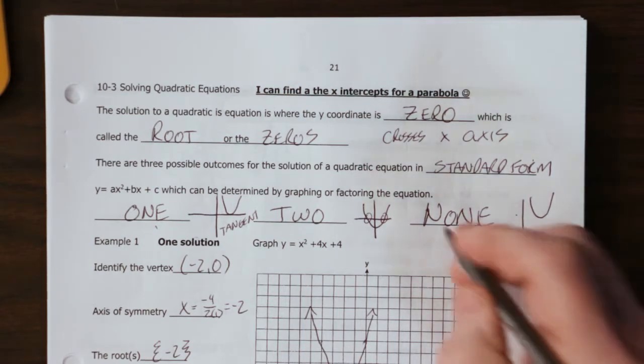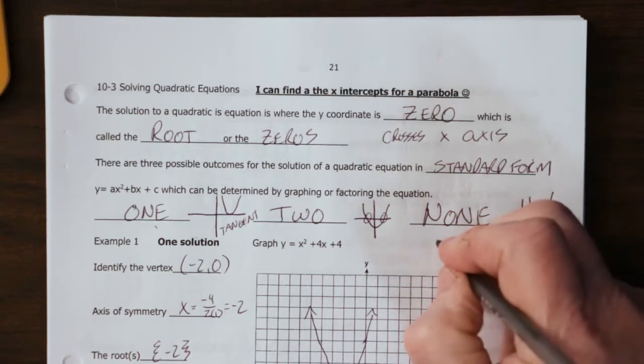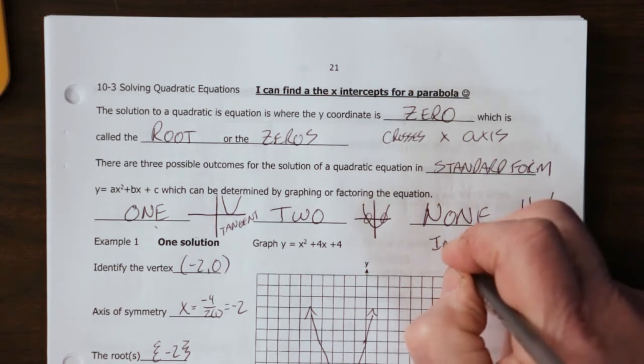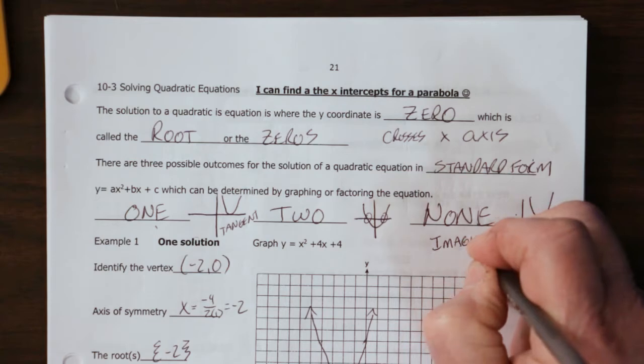And the solutions there are like, oh, I'm not going to go there. I was going to say somebody's friends. They're imaginary. They're like my friends, imaginary.